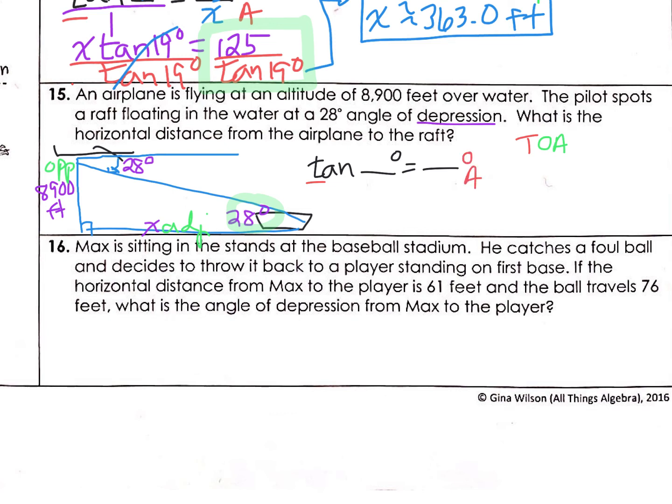Put in your values. The degree is 28 degrees. Your opposite, 8,900. And your adjacent is x. Wow, they all seem to be in the denominator today. We're going to cross multiply. So x times the tangent of 28 degrees equals 1 times 8,900, which is 8,900. To solve for x, divide by the tangent of 28 to both sides.